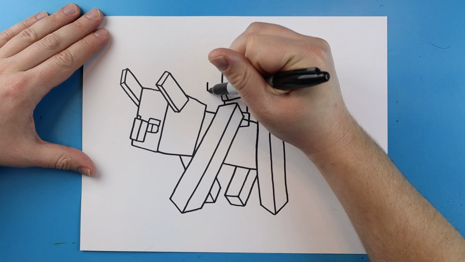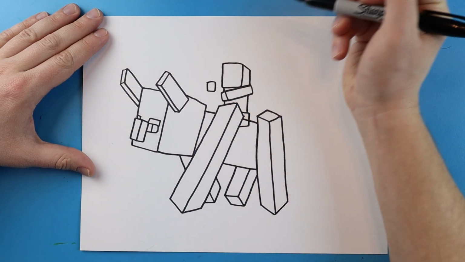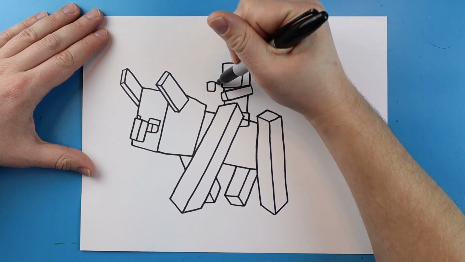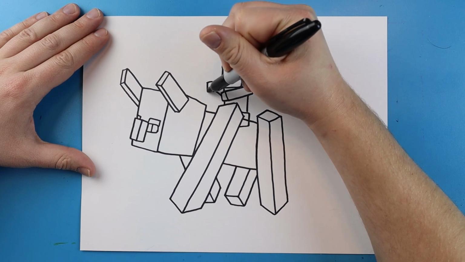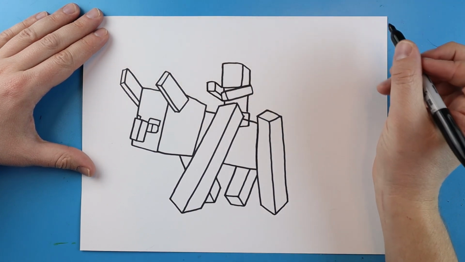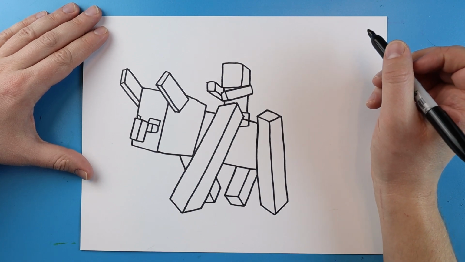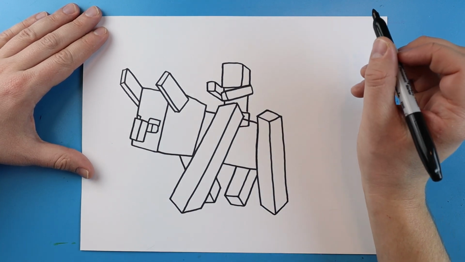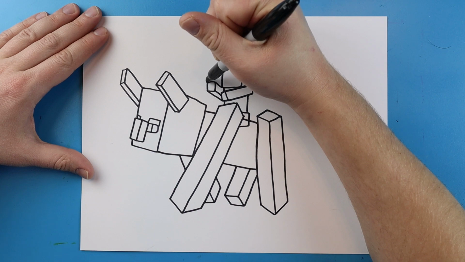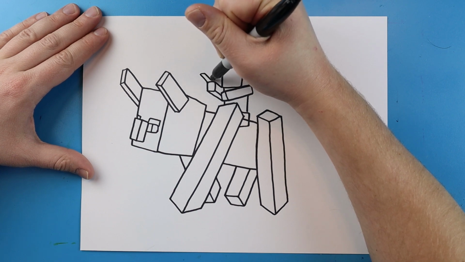Right here, I'm going to draw a small square shape. Next, we're going to make 3 little lines at each corner that goes back towards the body. Starting here, I'm going to make a little skinny rectangle shape.